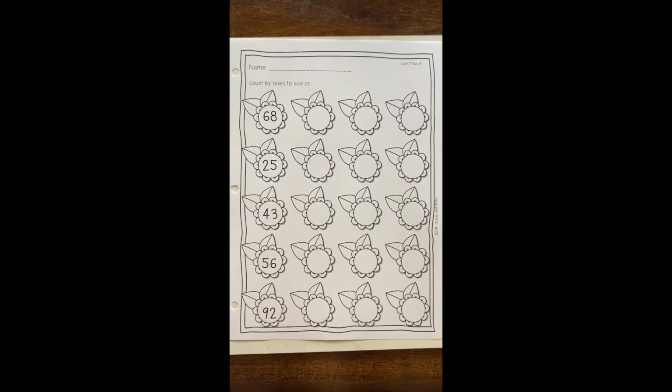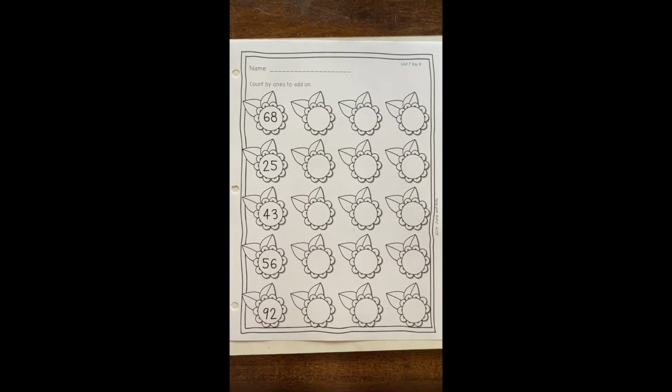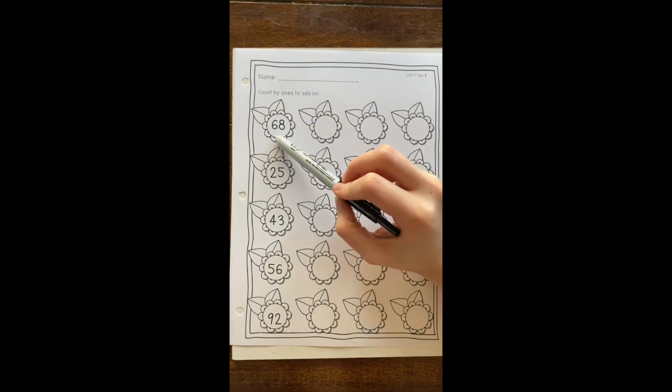For math today, you're going to be doing the same thing that we did yesterday. So you're going to be counting on, but again, we're starting from a larger number. And this can be a little bit tricky for us. So let's go ahead and look at the first one together, and then you'll finish the sheet on your own. All right, let's look at the first number on our paper today. This is our very first number.